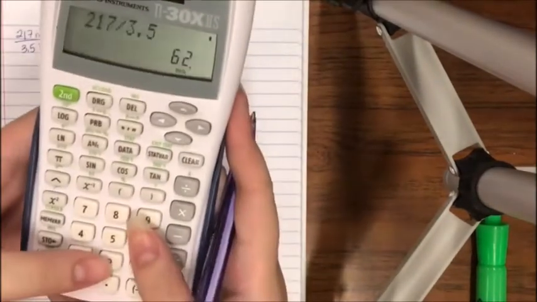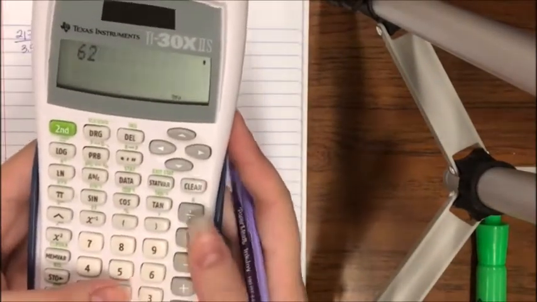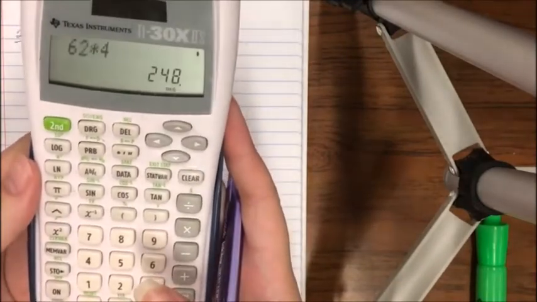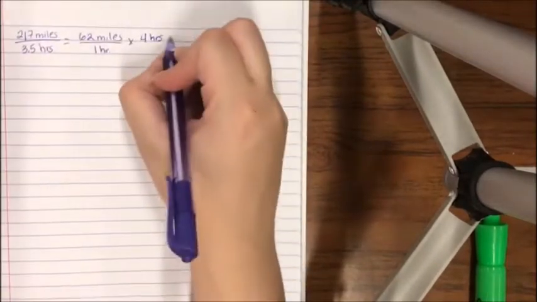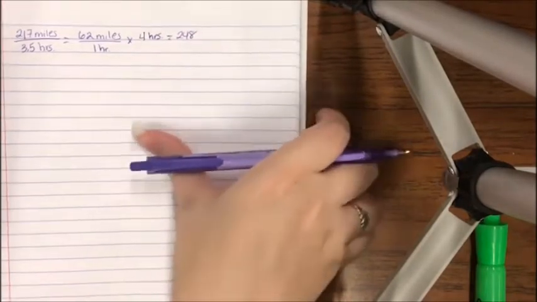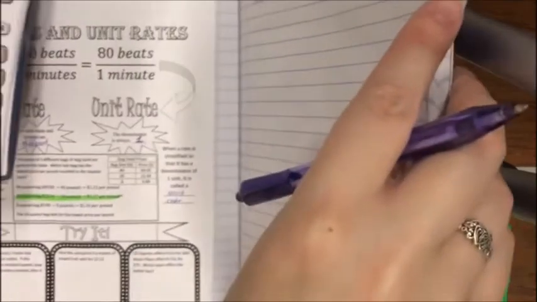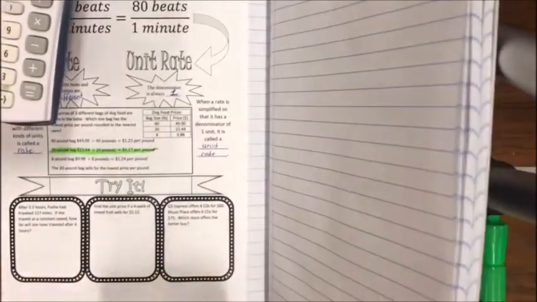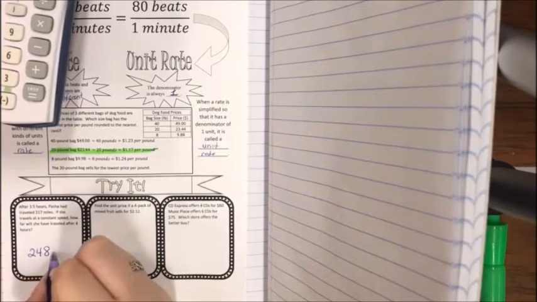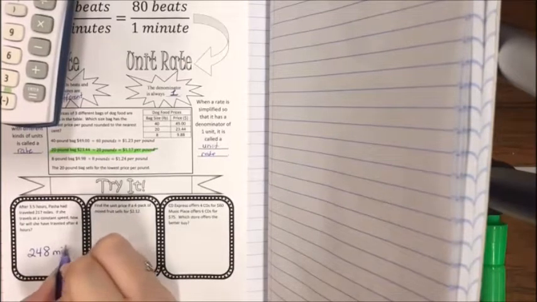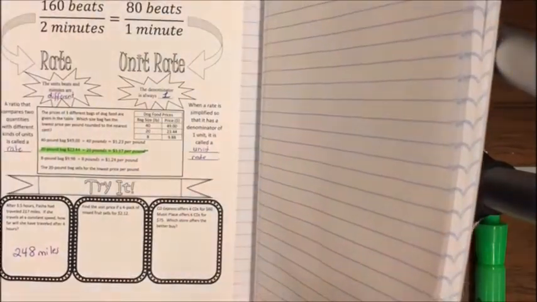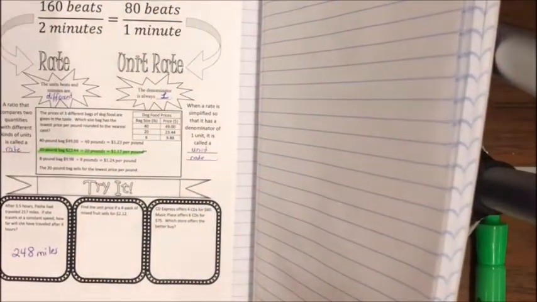So I'm going to take my calculator. I'm going to do 62 times 4, and I get 248. Okay, so the answer for the first problem is 248 miles. That's how far she traveled after 4 hours, as long as she traveled at a constant rate.